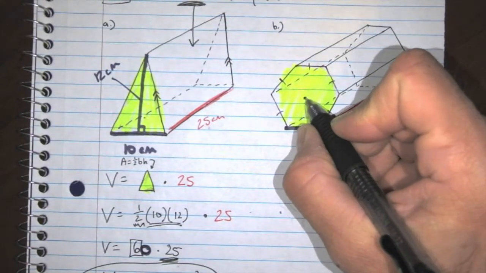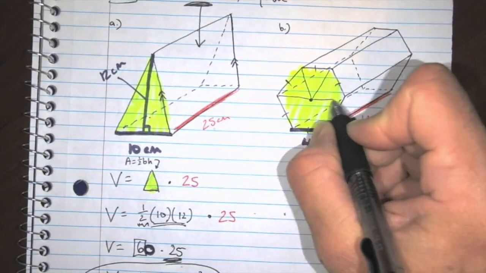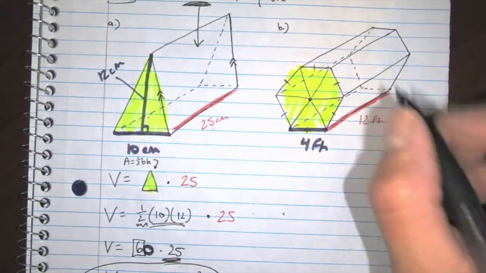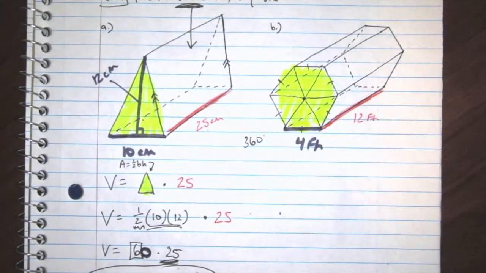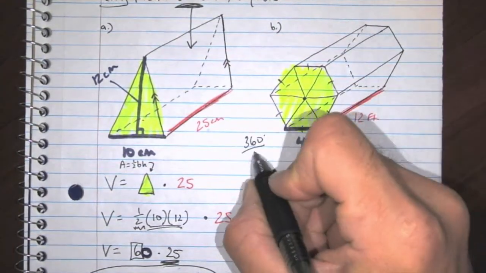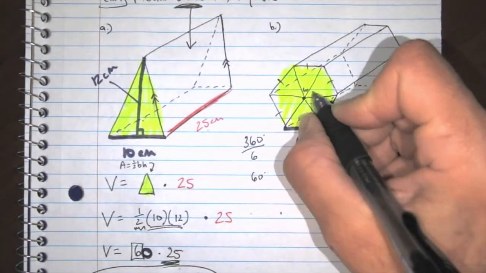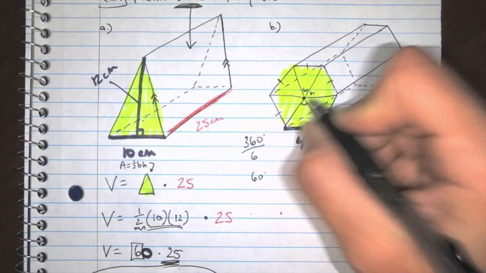Remember what we do. Start by making all the central angles. Because a full rotation is 360 degrees, divide that by the 1, 2, 3, 4, 5, 6. It's a hexagon, 6. Divided by 6 central angles, and you should get 60 degrees. That's 60. That's 60. More importantly, that's 60.